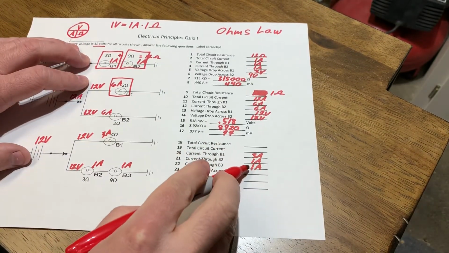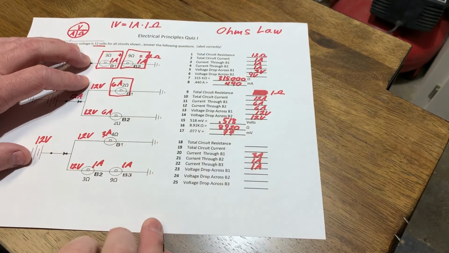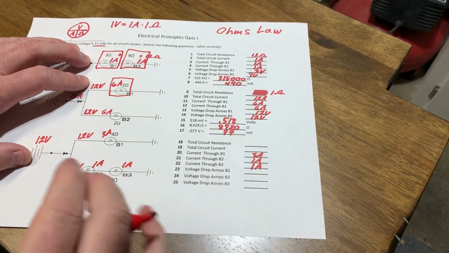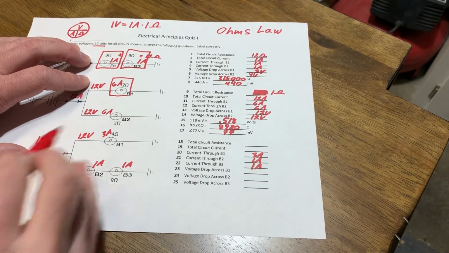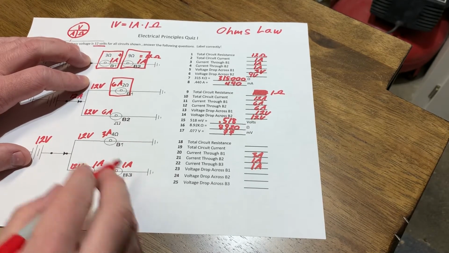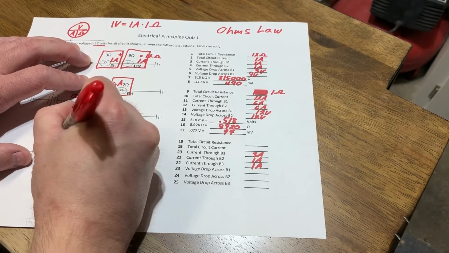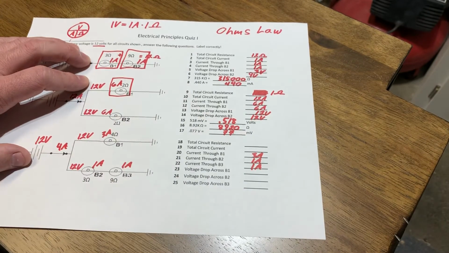What's the total then? Be careful here. Do not add 1 plus 1 plus 3. Don't do that. What we're adding is branch plus branch. So we have 1 amp on this branch, 3 amps on this branch. So our total is 4 amps.